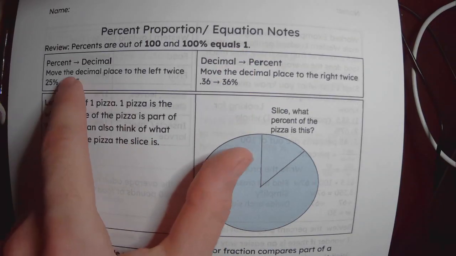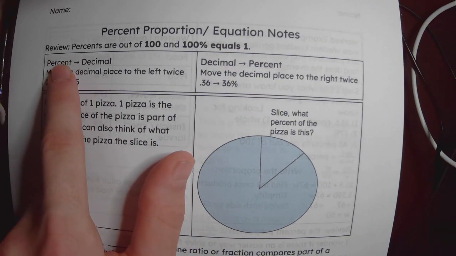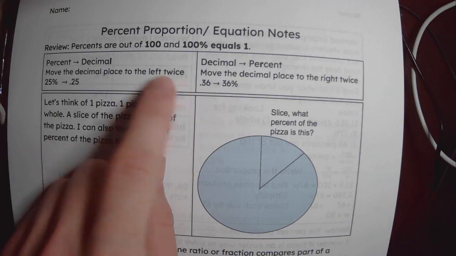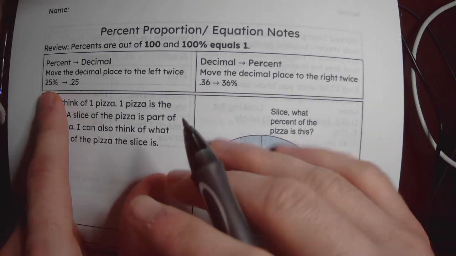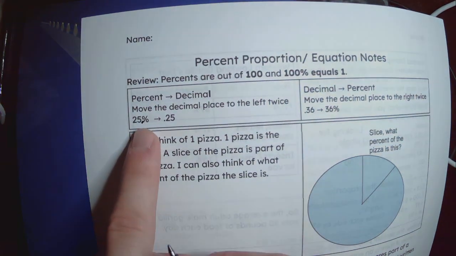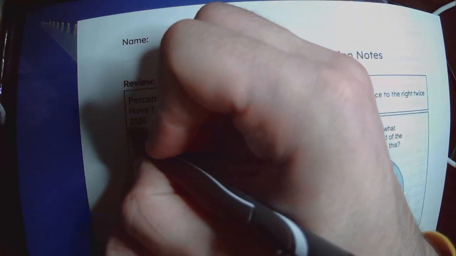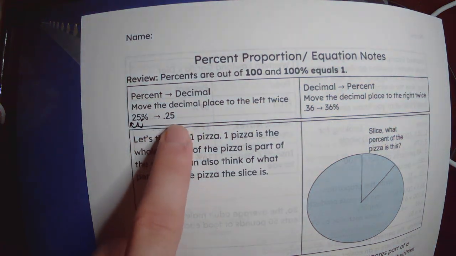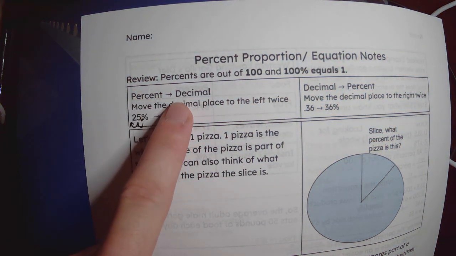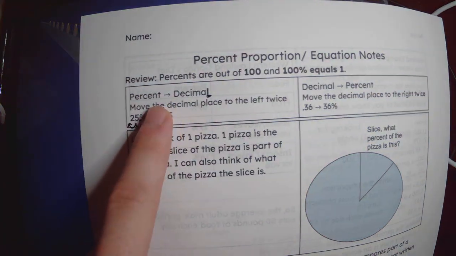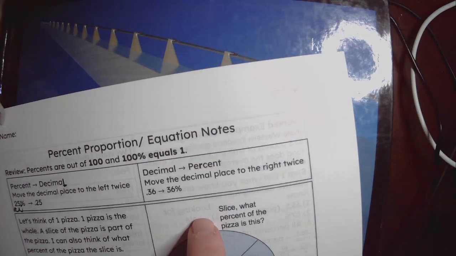If I'm converting from a percent to a decimal, we move the decimal place to the left twice. So we take our decimal point, which is right next to the percent sign most of the time, and we move it to the left twice, and we get rid of the percent sign. We're moving it to the left because decimal ends in an L. It's a little trick to remember that.